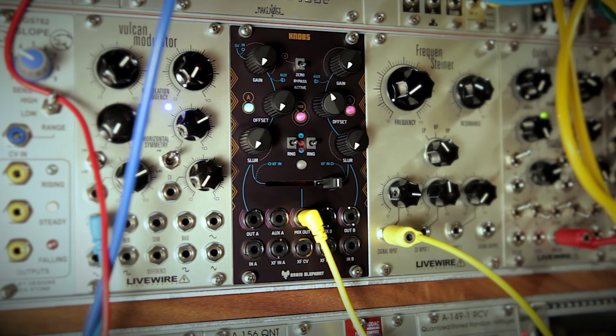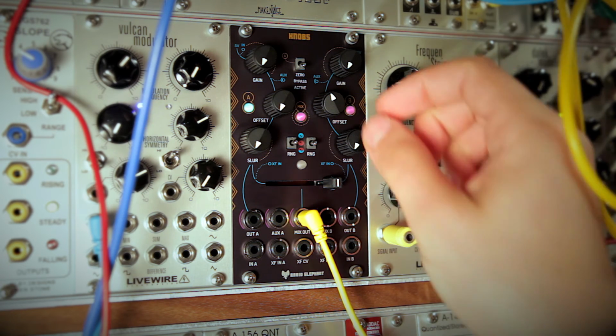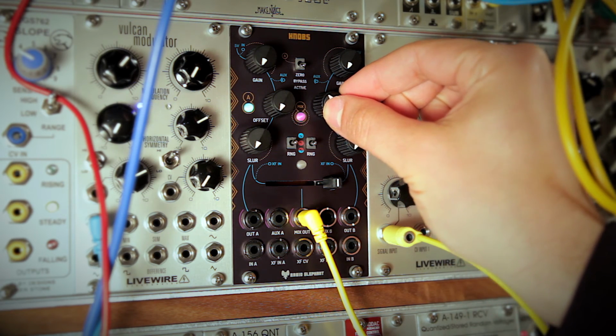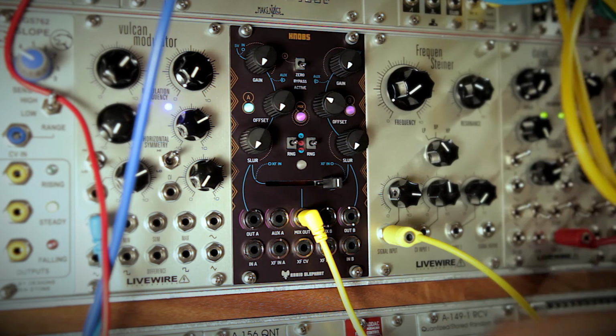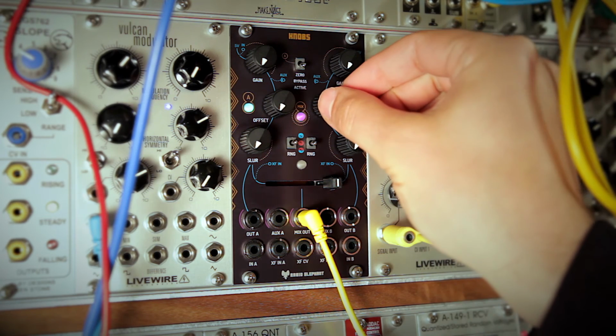That gap in the modulation, if you could hear it, is precisely why voltage processing utilities are so valuable. You can dial in exactly where you find the modulation the most juicy.